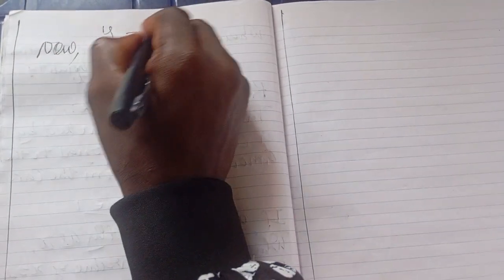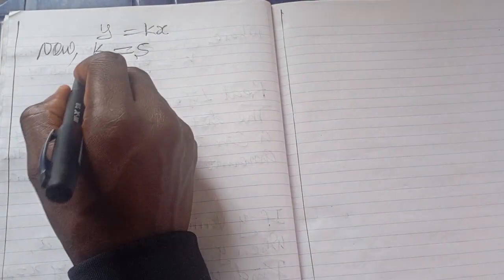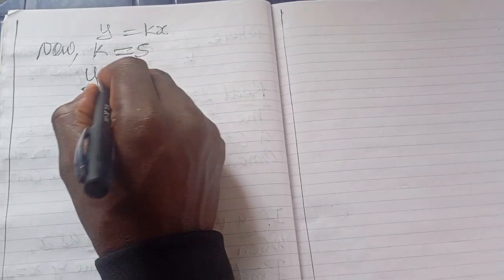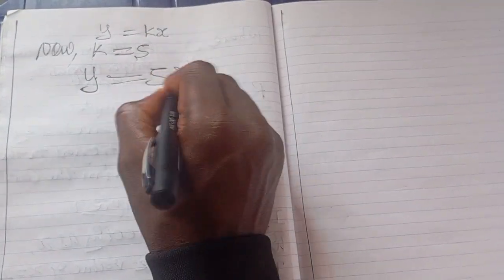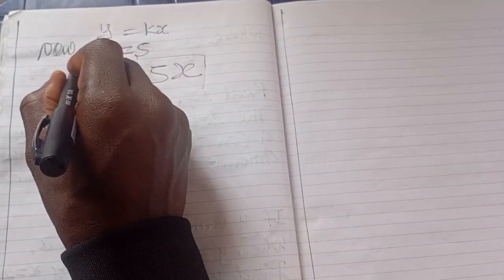Remember we had y is equal to kx. Now let's proceed to add this value of k to form the relationship. I will have y is equal to 5x. So this is your relationship.